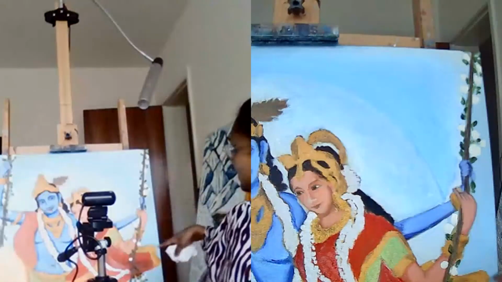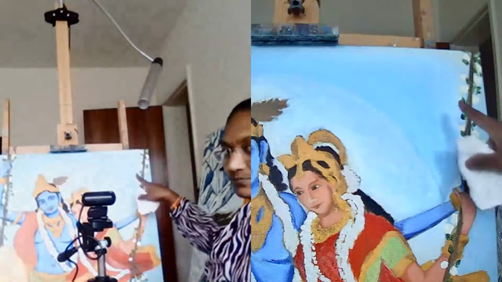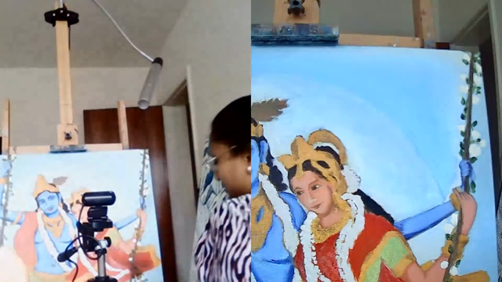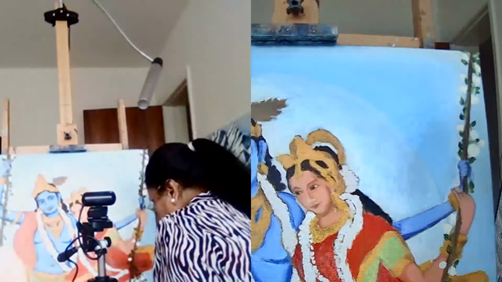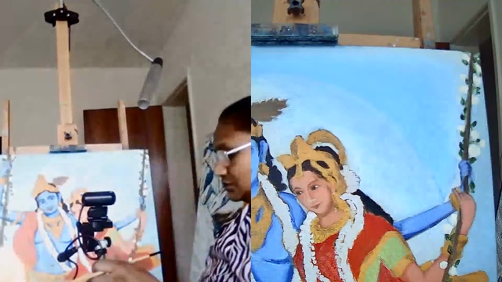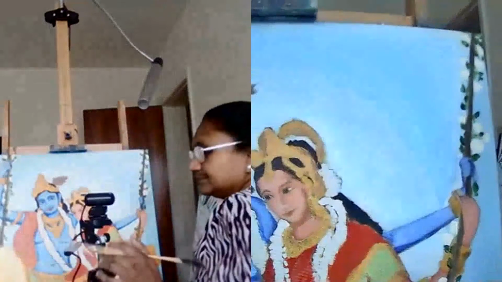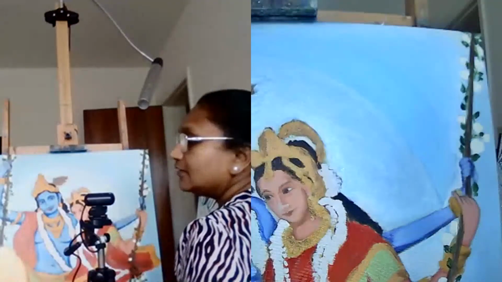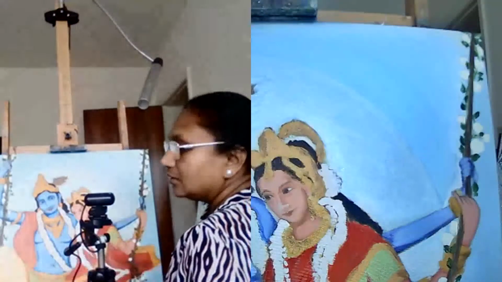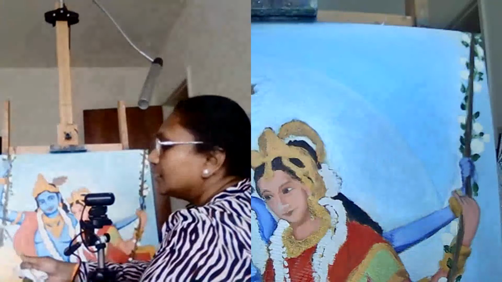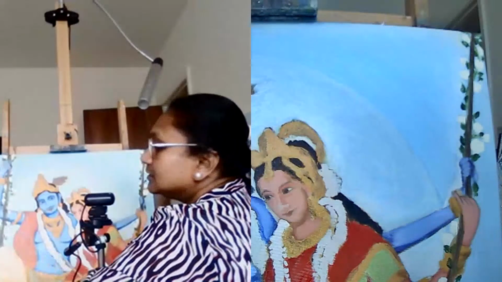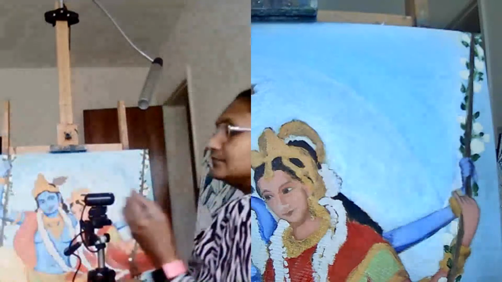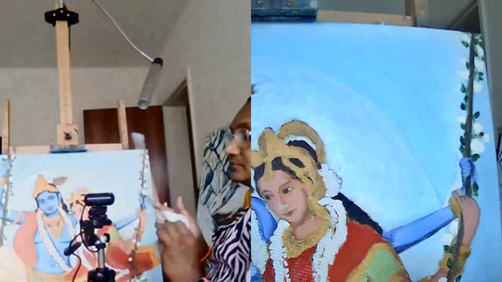So I'm going to do this side now. So moving closer to this side. Okay. And first, to be on the safer side, I'm going to go back and take the zero brush.